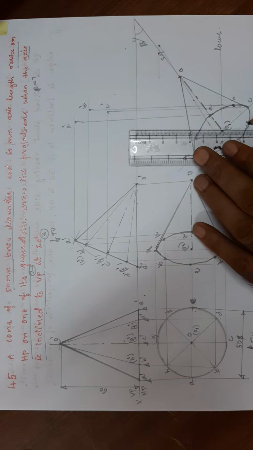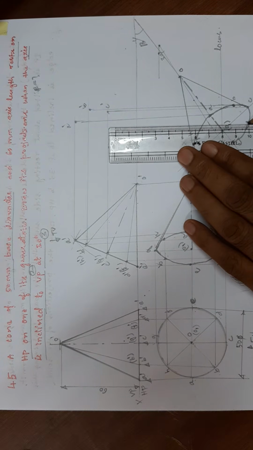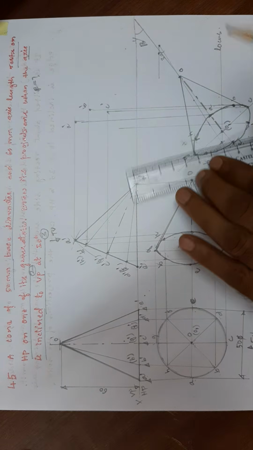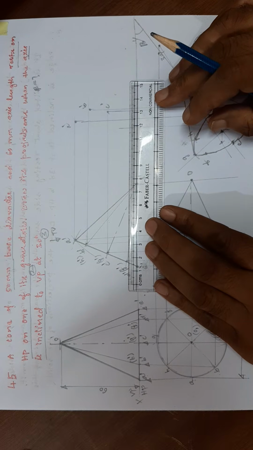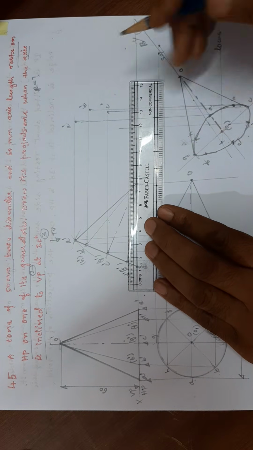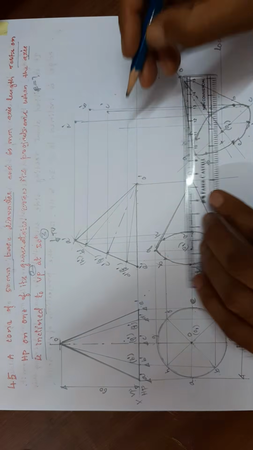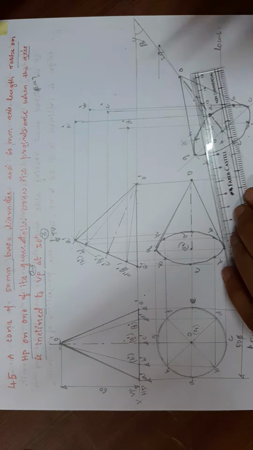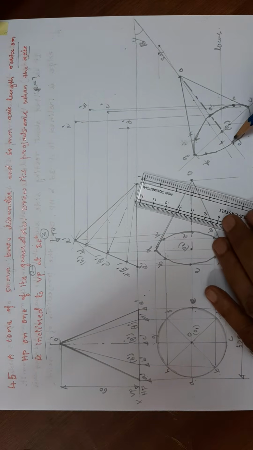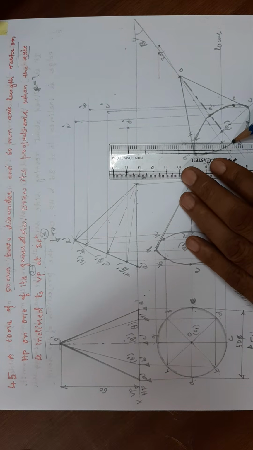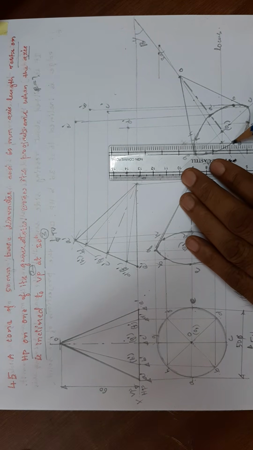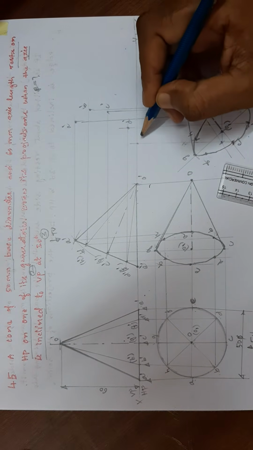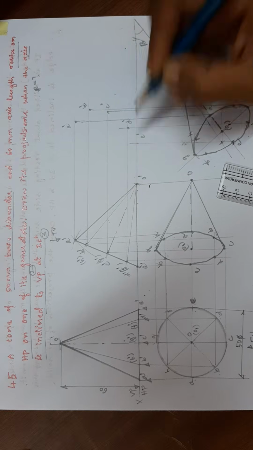Next vertical projector line from D, horizontal projector line from D. Now this point is D dash. Next vertical projector line from E, horizontal projector line from E. Now this point is E dash.